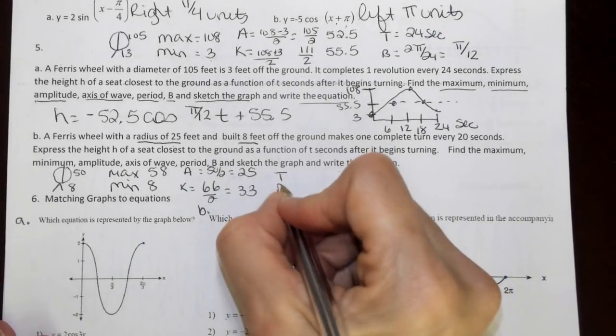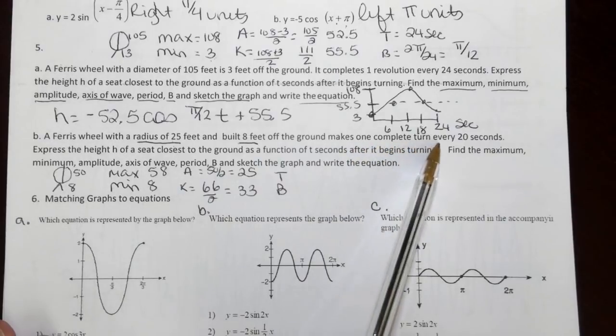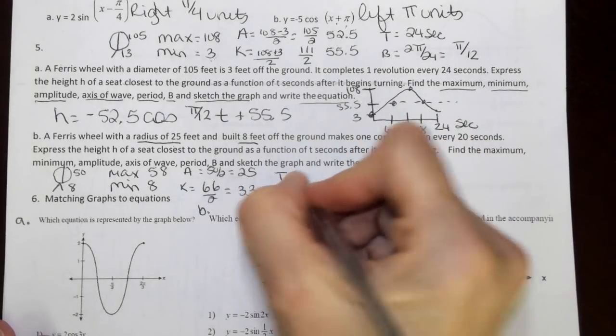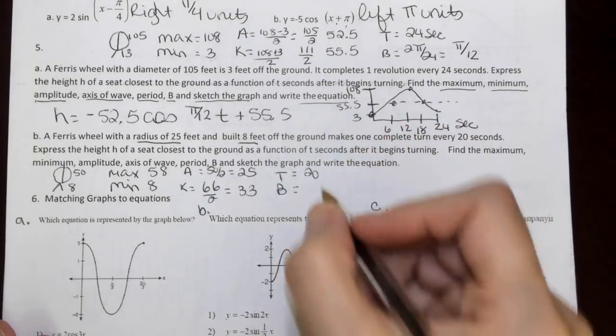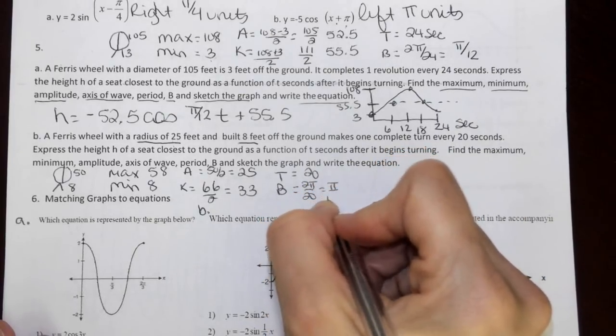Let's go see the period and the frequency. So it says that it makes 1 complete revolution every 20 seconds. So my period is 20, which means my frequency is 2 pi over 20, which is pi over 10.